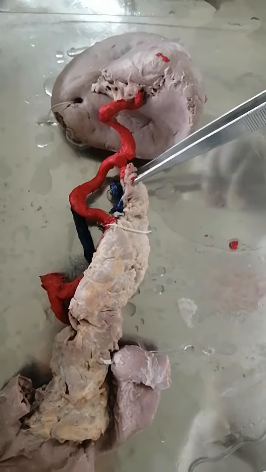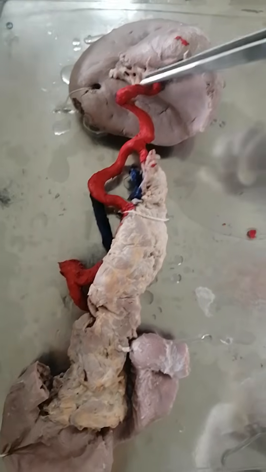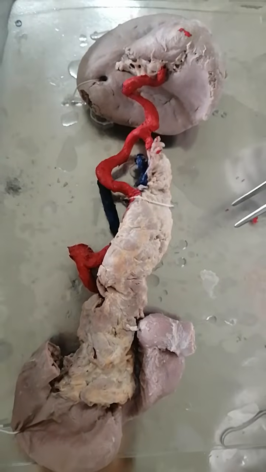Then come to the tail of the pancreas. The tail of the pancreas is present between two layers of the lienorenal ligament and is related to the hilum of the spleen.